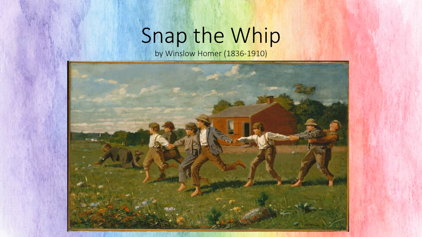Snap the Whip by Winslow Homer, 1836 to 1910. In this painting, Homer shows us a group of children playing during school recess. This was painted over 100 years ago. Look at the boys in the painting and compare them to yourself. Do you wear the same clothes? What clothes are they wearing that you don't today? Do you see the red building in the background?